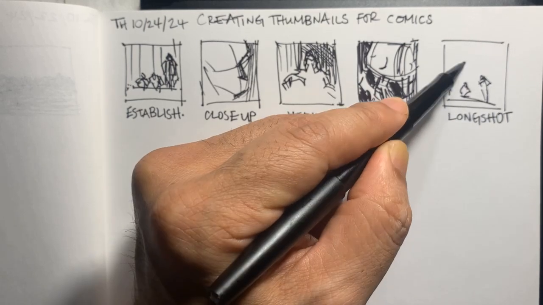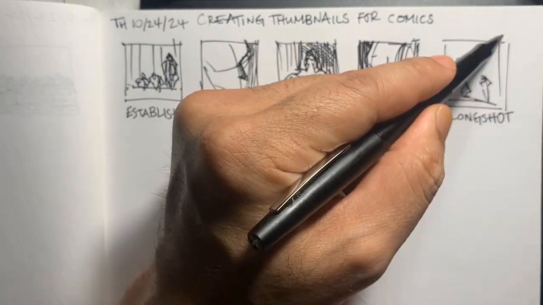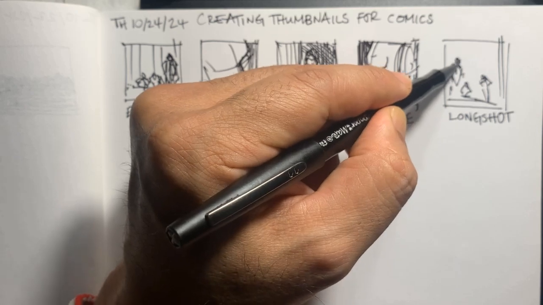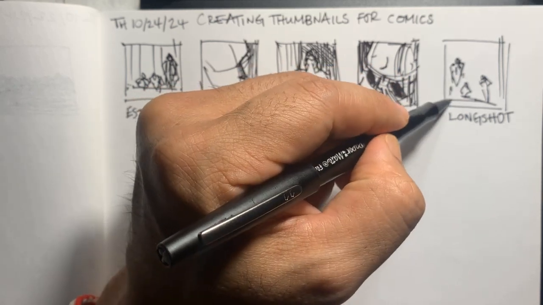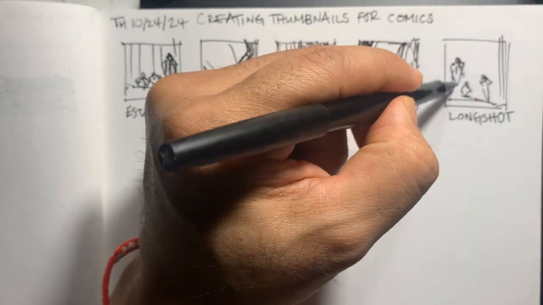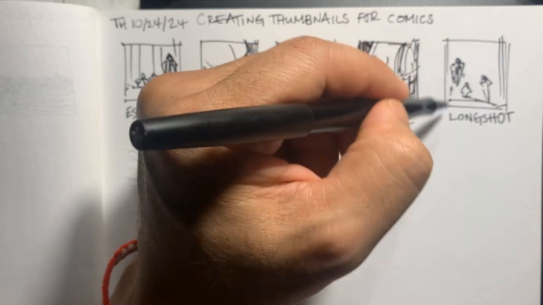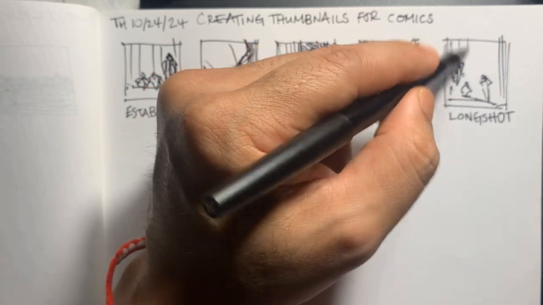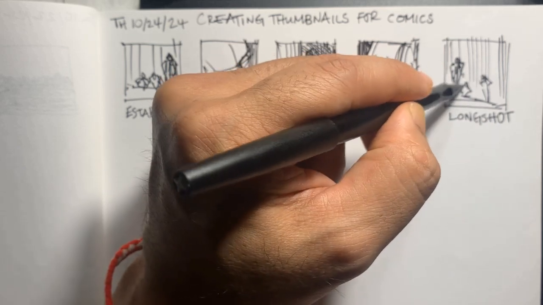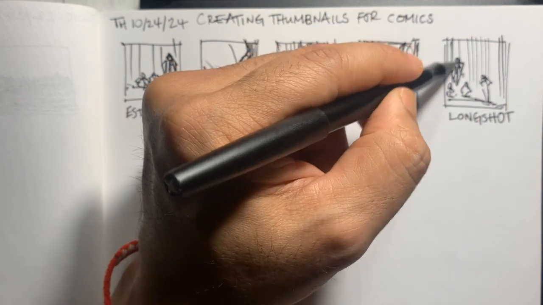It would be a way to show everything that's going on. So in some ways it might seem like the establishing shot, but there are similarities, but they're not exactly the same. For the establishing shot, it could just be a location, for example. For this long shot, you're wanting to show everything, like the full figure. I'm just using that term.